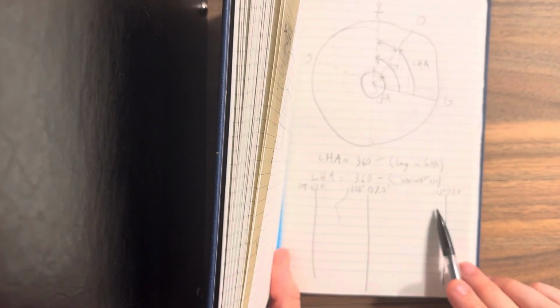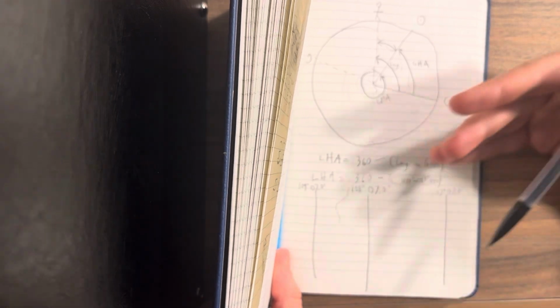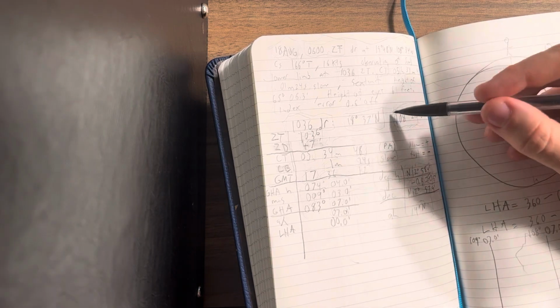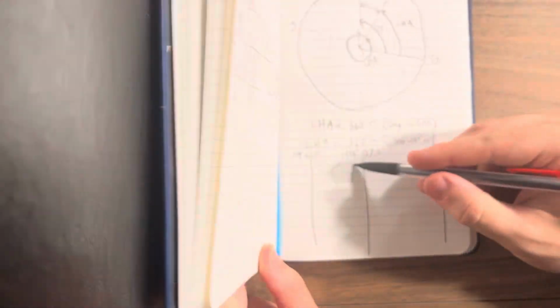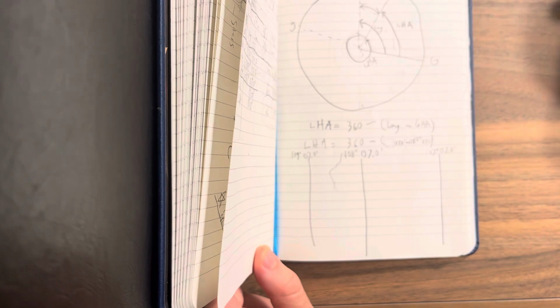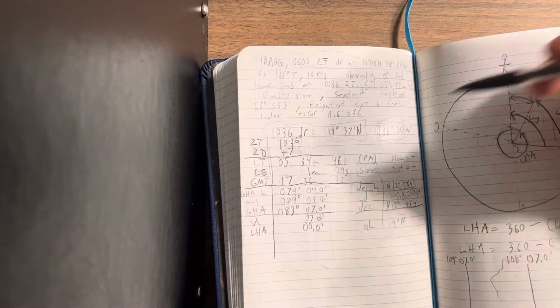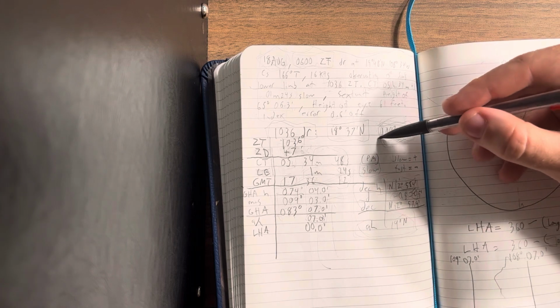And say these are all of our options for what we could have as our assumed longitude, because it needs to have this minute value and be in generally the same area, which one of them is closest to our DR position? Well, the way we do that is now we draw where our DR position would fall.